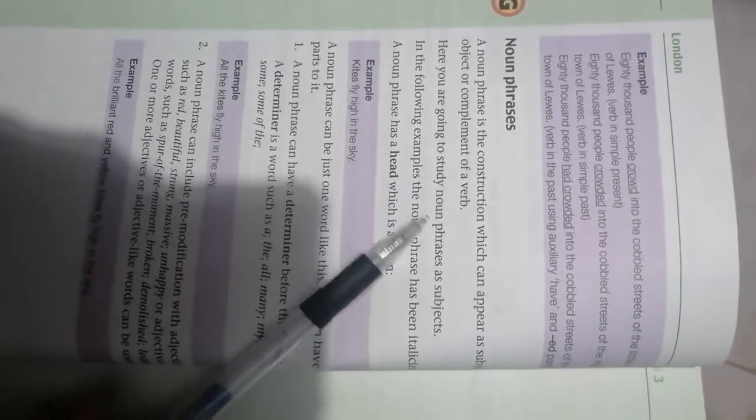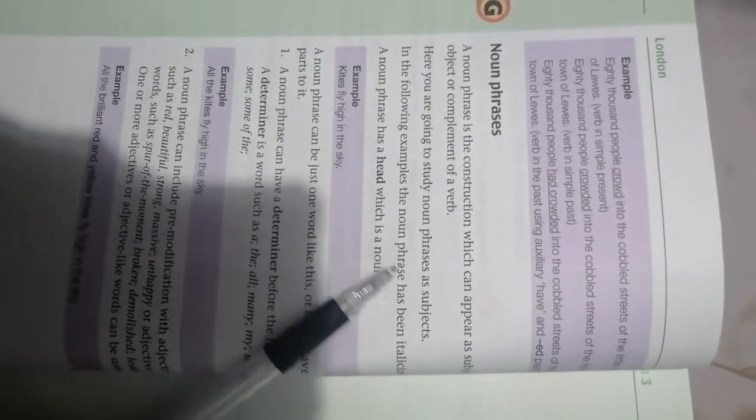Okay dear students, so here you are going to study noun phrases as subjects. In the following examples, the noun phrase has been italicized. A noun phrase has a head which is a noun. So here is an example: kites fly high in the sky.